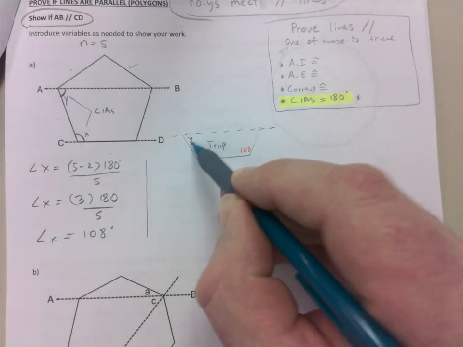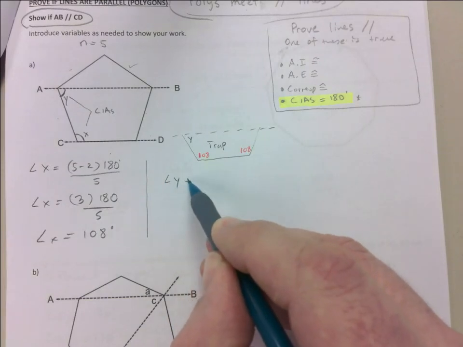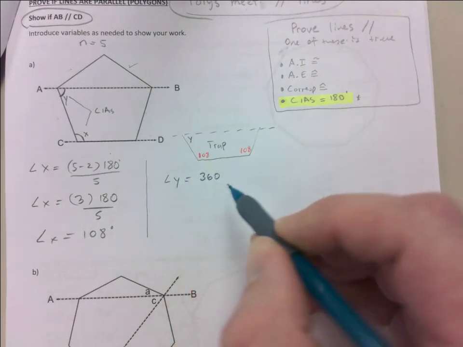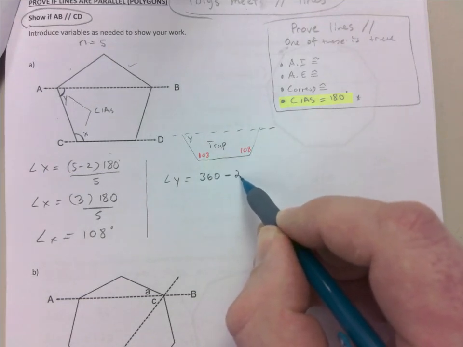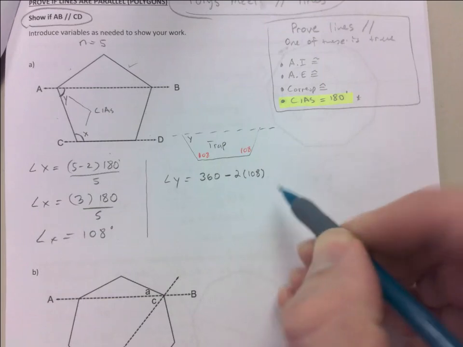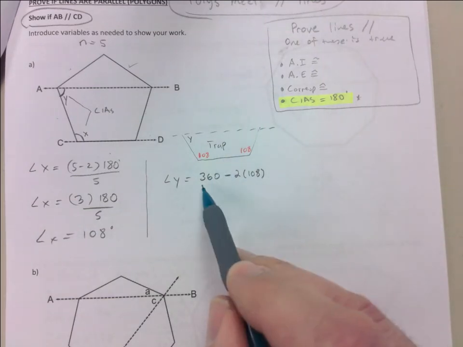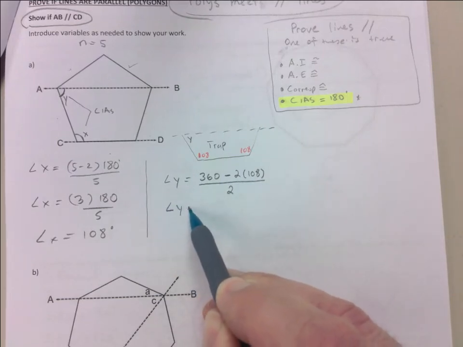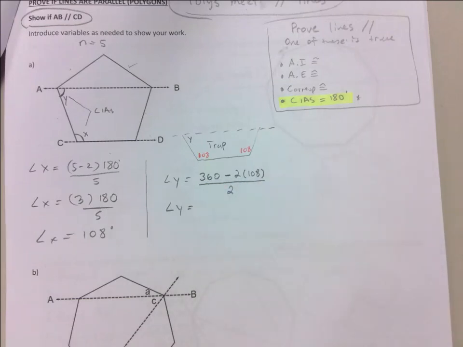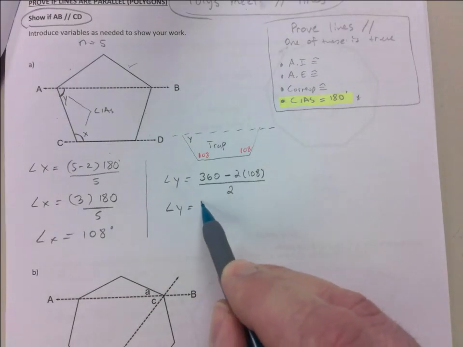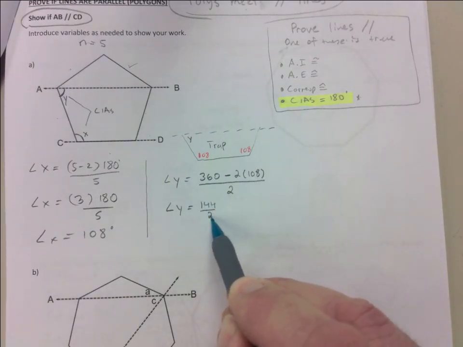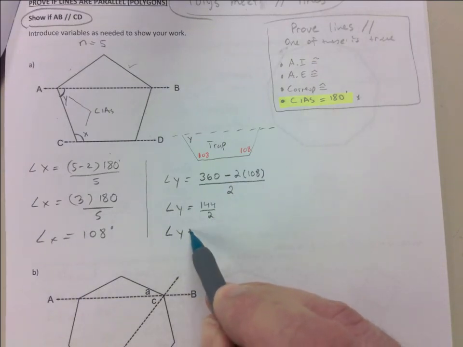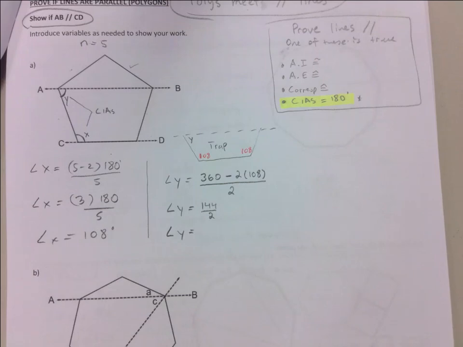This is Y. So angle Y is going to be 360 minus 2 times 108. You have this formula for inscribed trapezoid. We divide it by 2. Please do the top first. Don't do it all in one shot. You're going to get the wrong answer unless you put brackets around it. But that's 144 divided by 2. Angle Y is equal to 72.